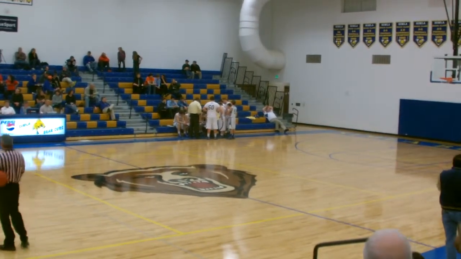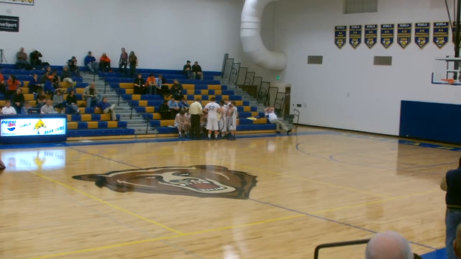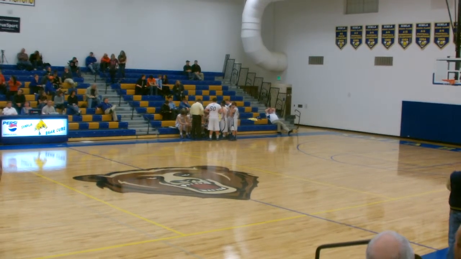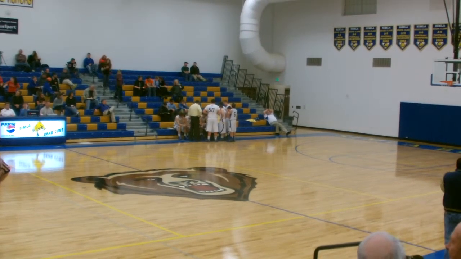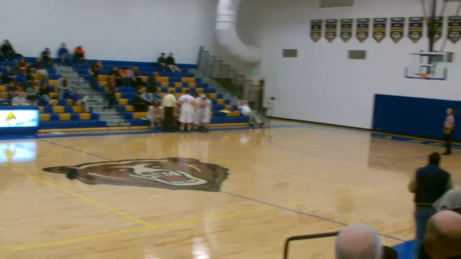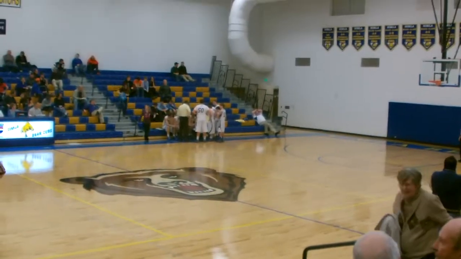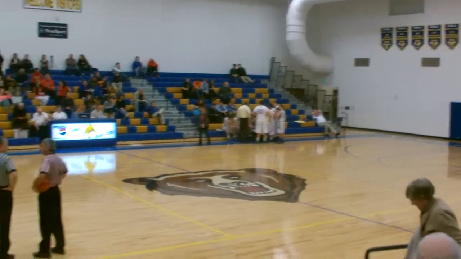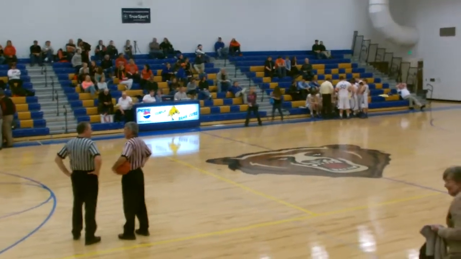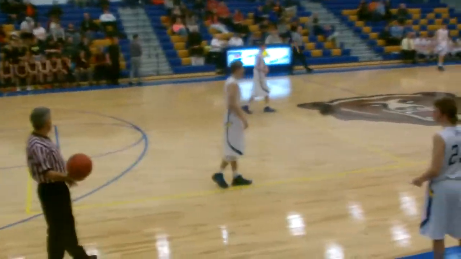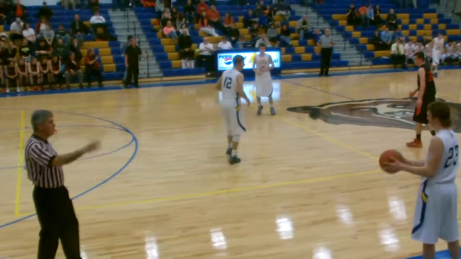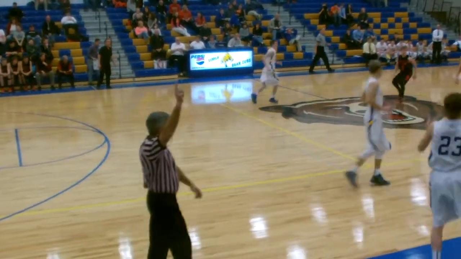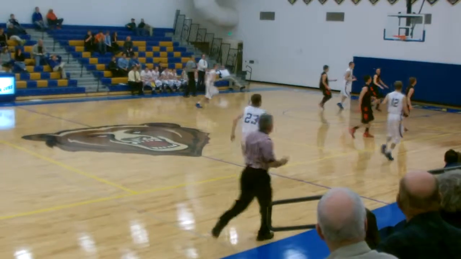Here's the play that's going to happen here. Right toward the end with about 4 seconds or so, White is going to score. And then White is going to get the ball right out of the net, step out of bounds, and throw the ball in again. An illegal act. And officials are going to get it, but it probably should be a technical foul.